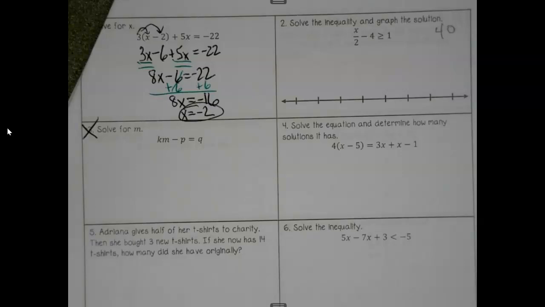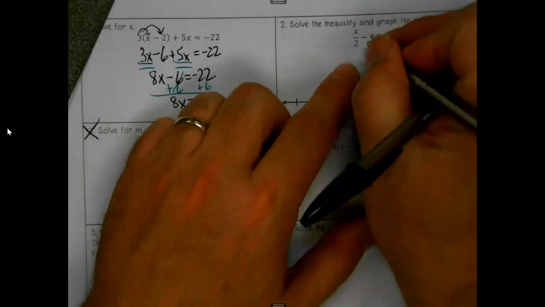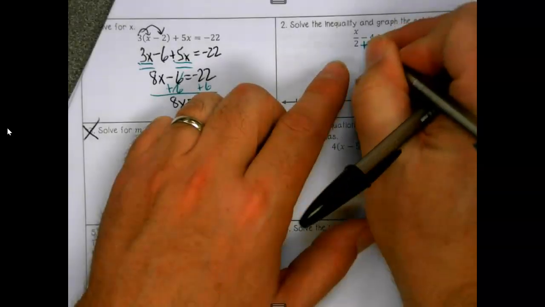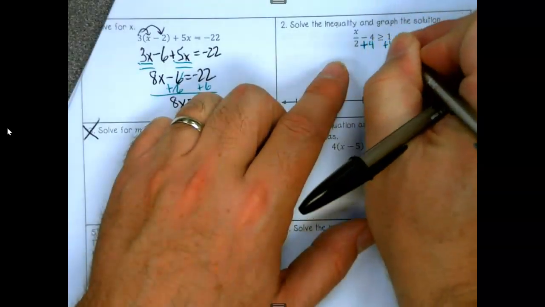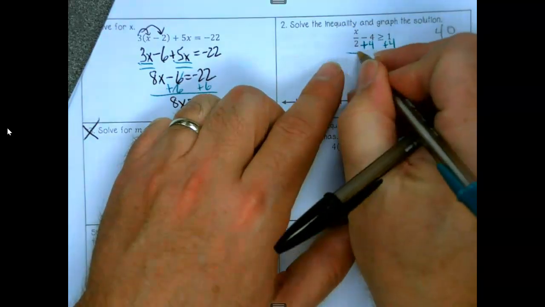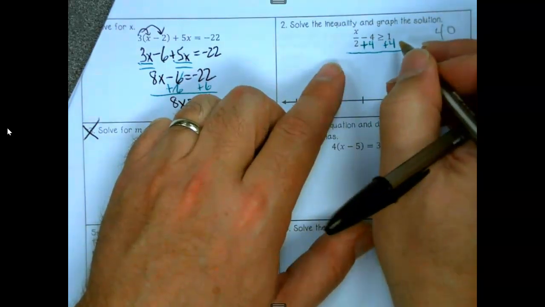So a lot of things with just plain equations in there, no big thing. Inequalities, we are going to have some graphs in a couple different ways. One of them is on a number line like we have here. Same thing as though I was solving for something else. Now, some of you may prefer to try to get the fraction out of there first.